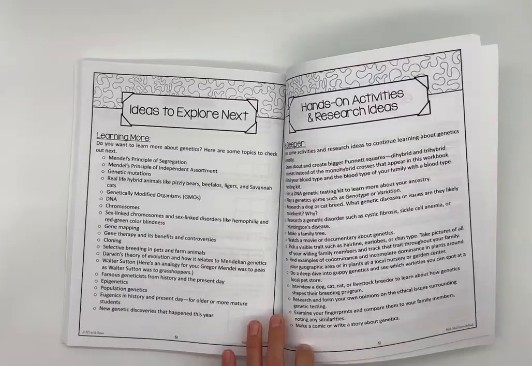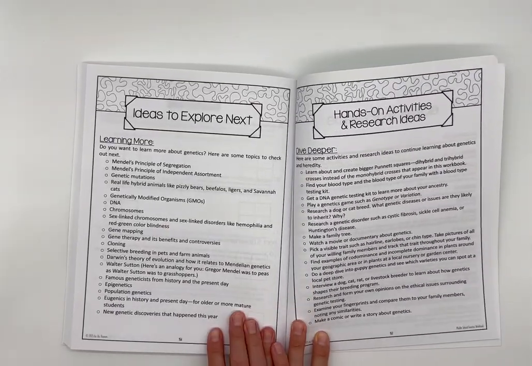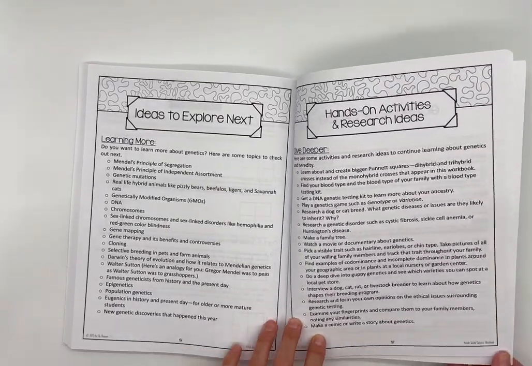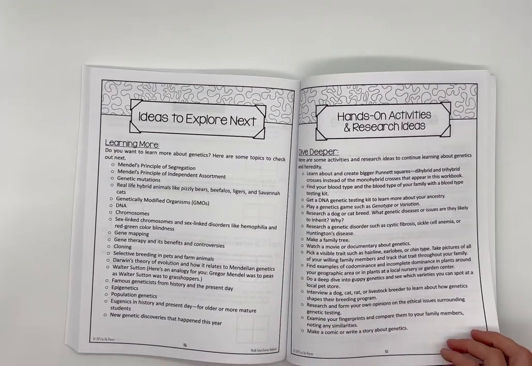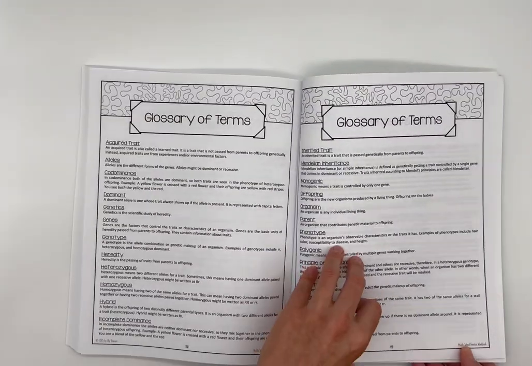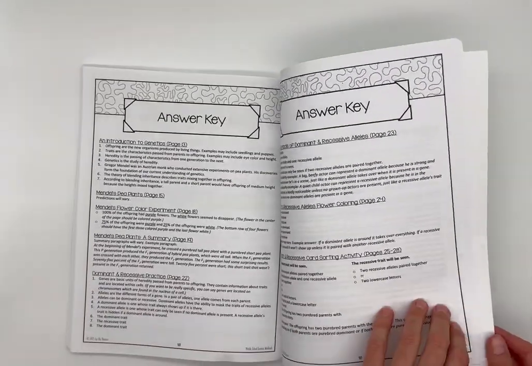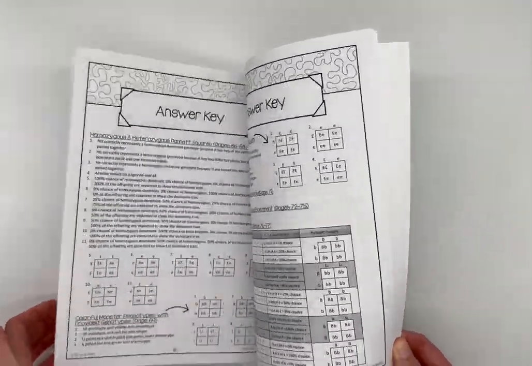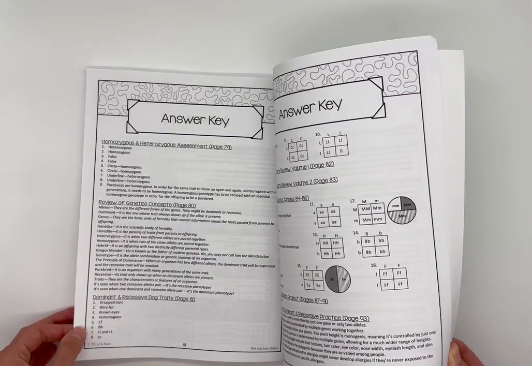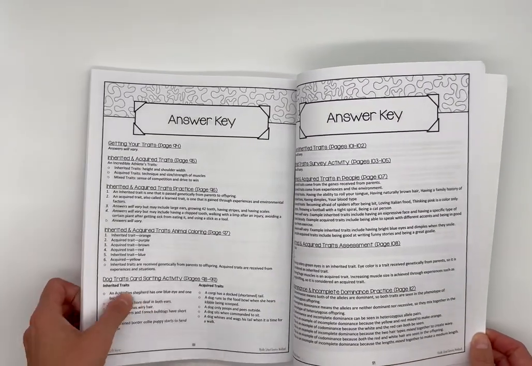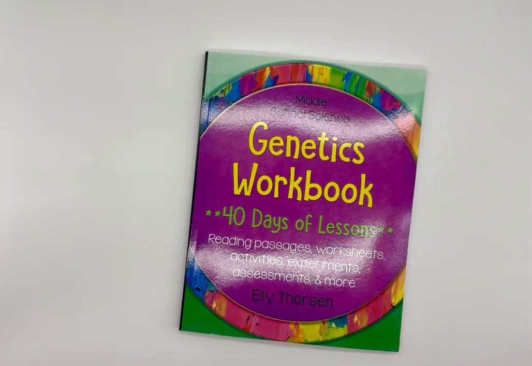If your student really enjoyed genetics, they might want to learn more or do some more activities, learn about different genetics that they might see in their own lives. Glossary, and then all the answer keys, so you can make sure you understand it and they do as well. All right, so that is the genetics workbook.